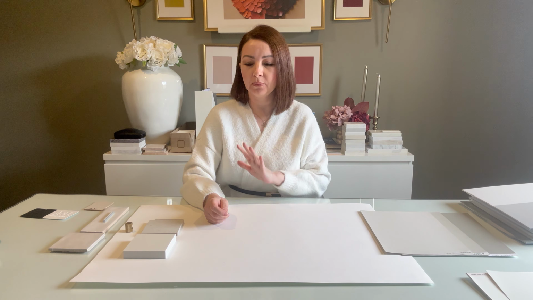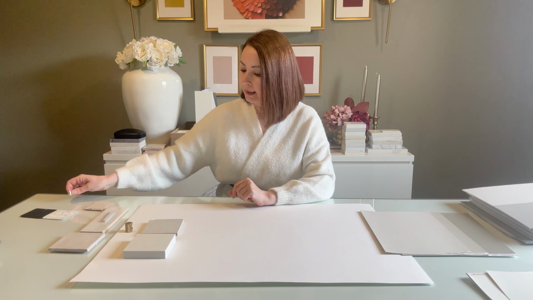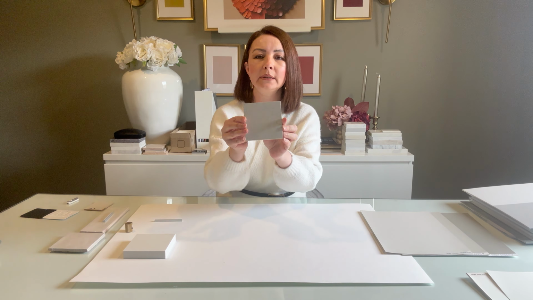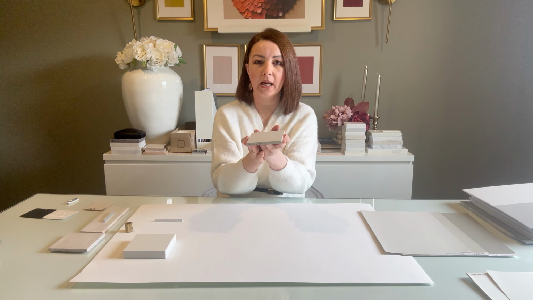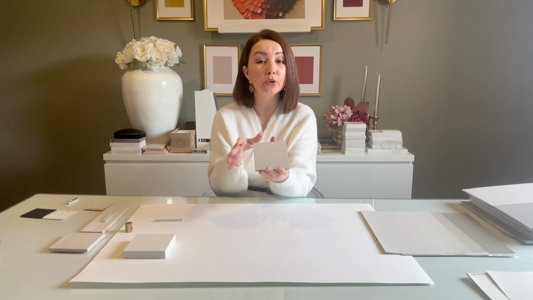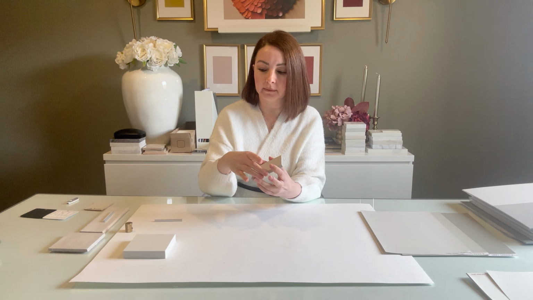In today's video we are going to create another color scheme for the bathroom. So let's start. Let's say you've fallen in love with this tile. This particular tile is from National Tile. It's a beautiful neutral tile and you want to create a lovely color scheme for your bathroom.